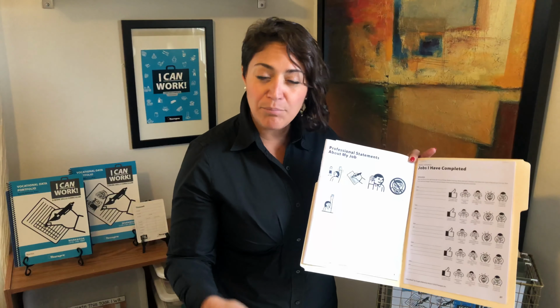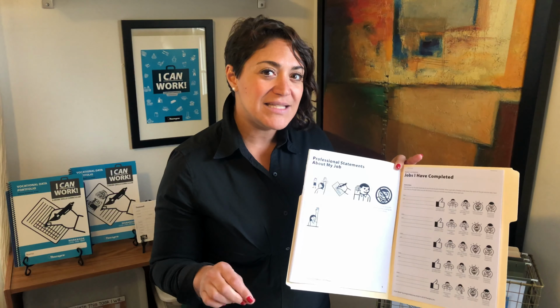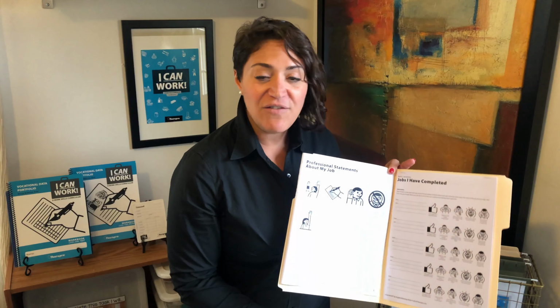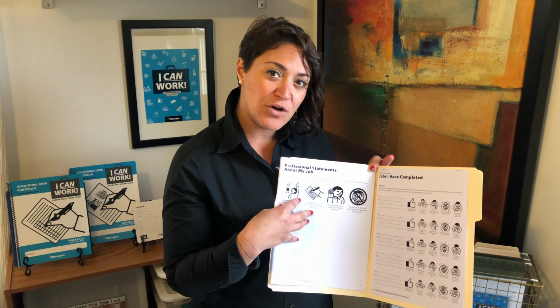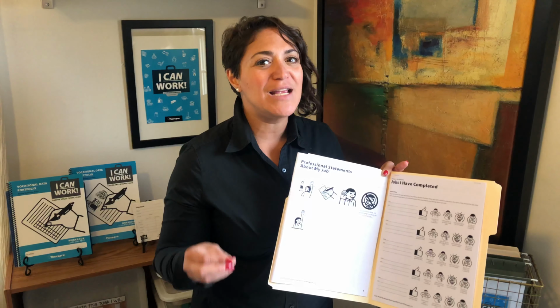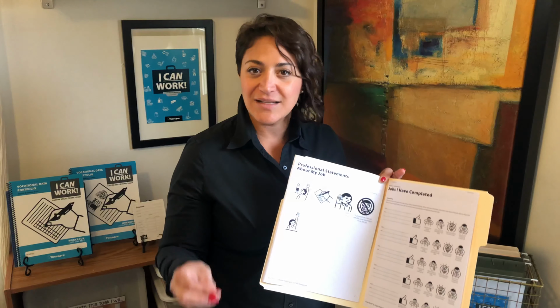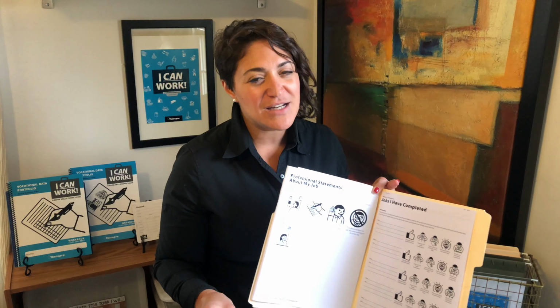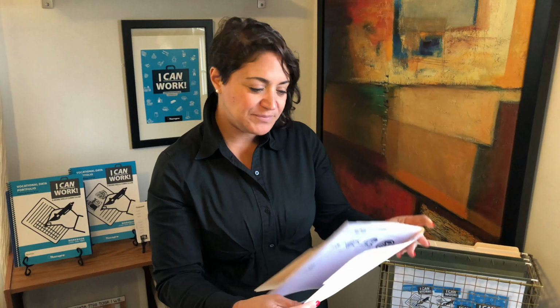Now, please note that in both, these are differentiated lessons that can be presented at the same time. What's great about this is that one group of students can benefit from the text or the picture-supported version and still learn the same skills related to how to act like a professional and what is expected of them during that I Can Work session.